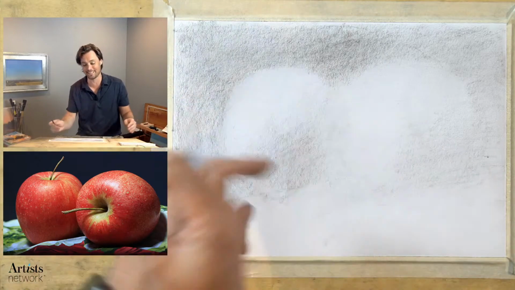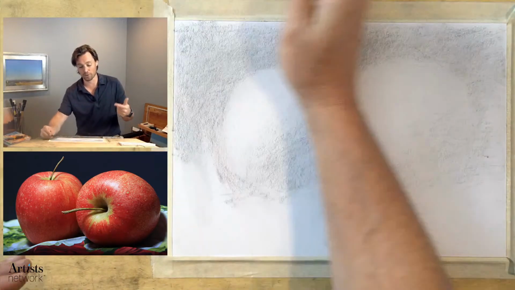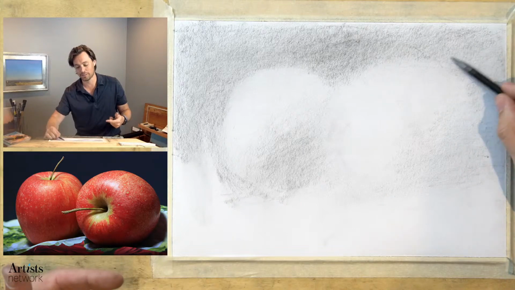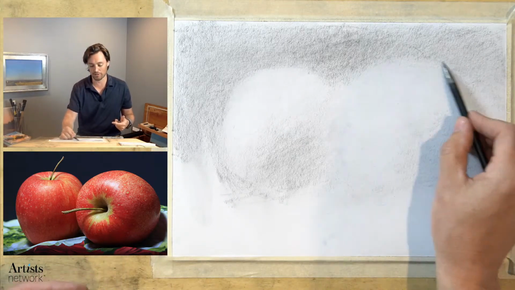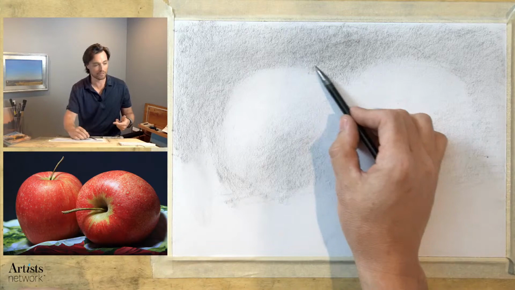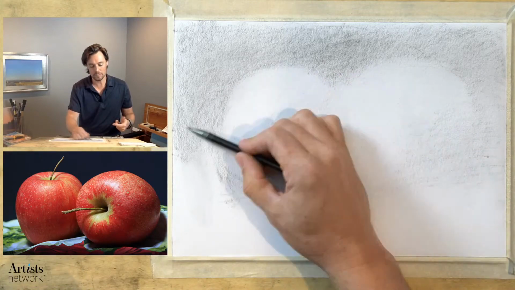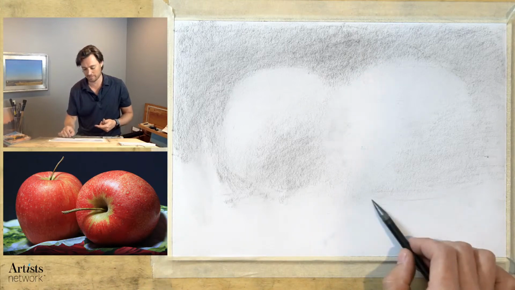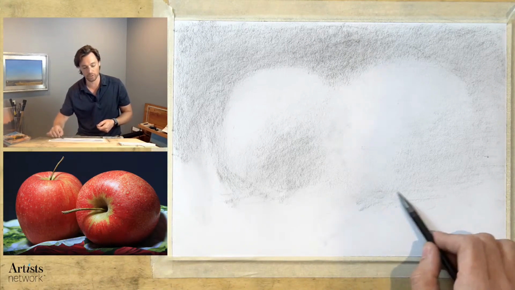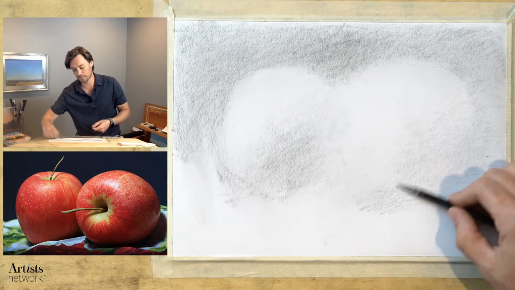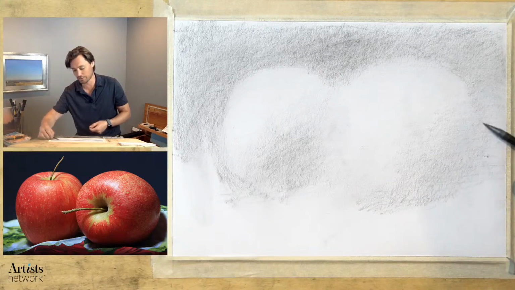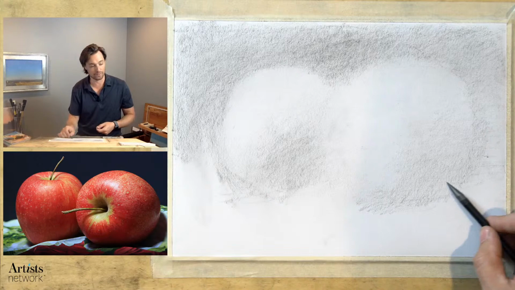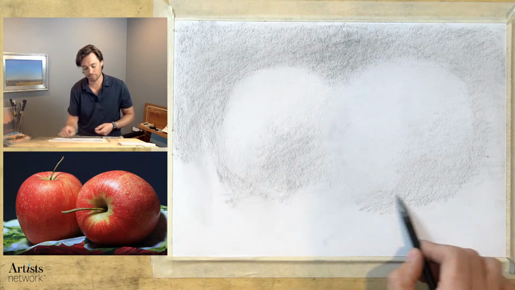Don't mess it up again. We're going to be messing it up as part of the process because I'm trying to build up a unification of values. I want everything to feel like it's part of the same value structure in the light source. And so I'm thinking about these larger masses of value as I go along, thinking about the structure of light and shadow. And if I can unify everything through light and shadow, it's going to help.